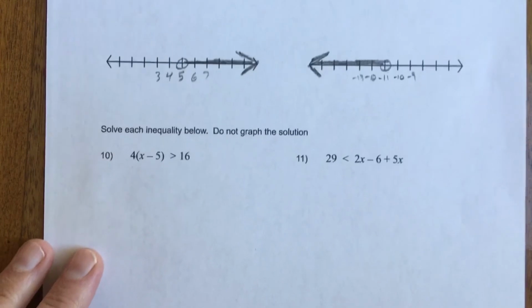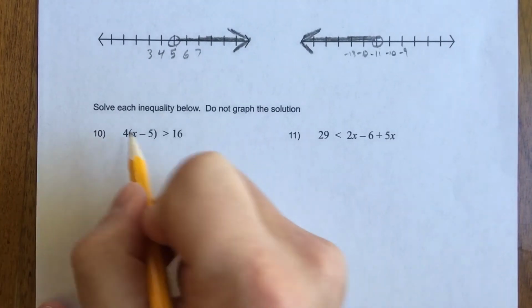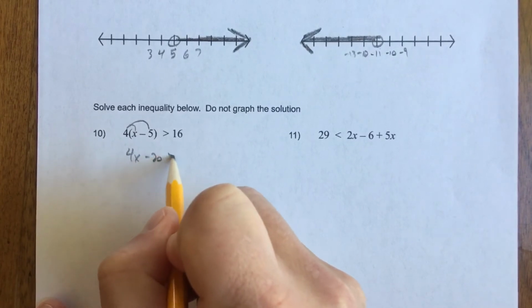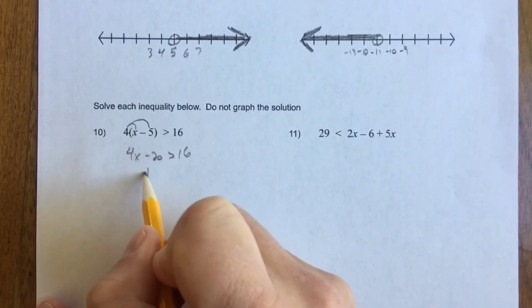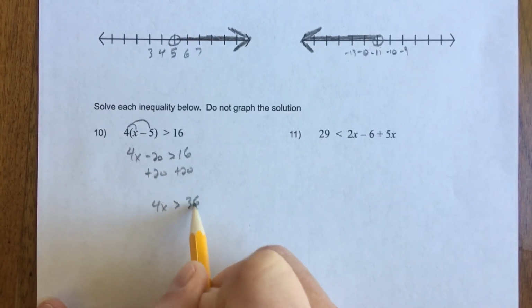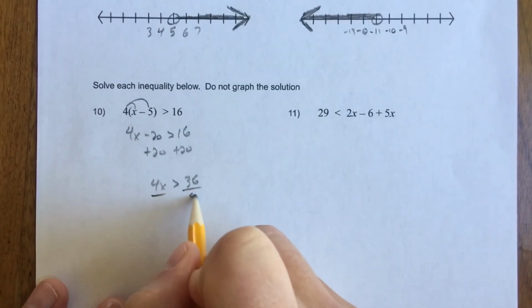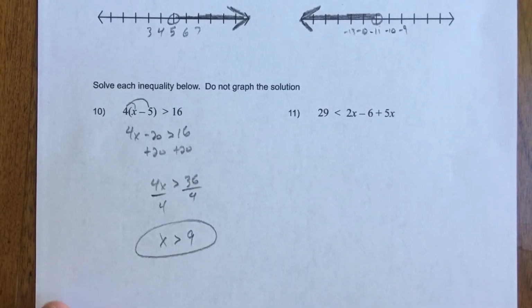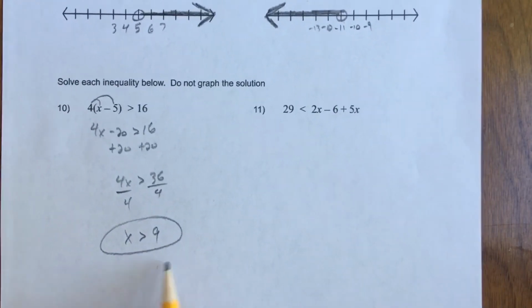Okay. For 10 and 11, we're just doing some multi-steps. So we're going to distribute here. 4x minus 20 is greater than 16. And then we're going to add 20. We're going to get 4x greater than 36. And then divide by 4. We end up with x greater than 9. No need to flip. We didn't divide by a negative. Okay. That's our answer there.